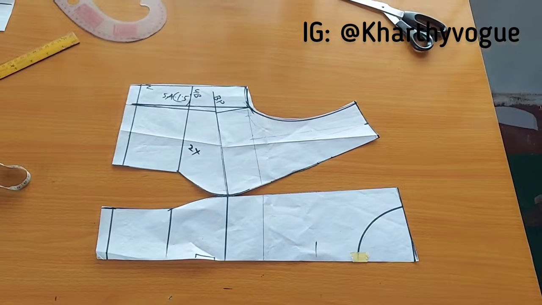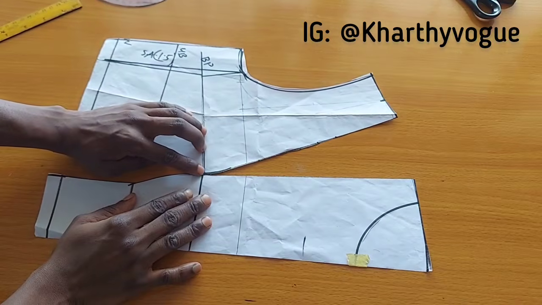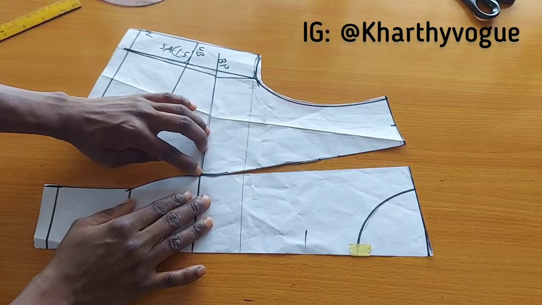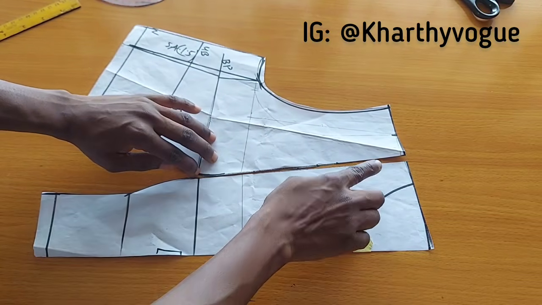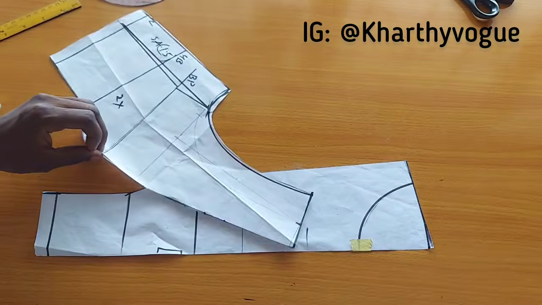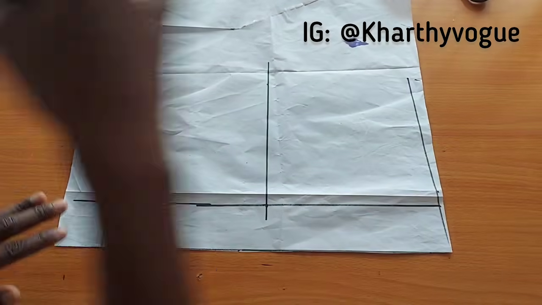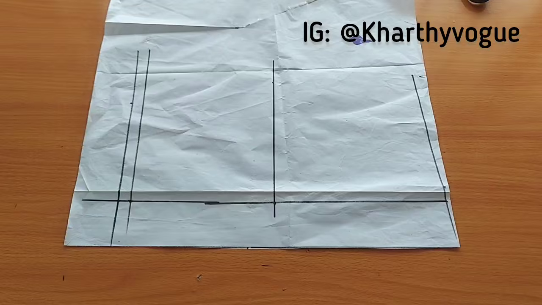The next thing is to move on to the back. I'm just trying to test my pattern. As you can see from the bust point, I align it to the shoulder area, and as you can see, it's aligned, it's equal. Now for the back, I already went ahead to draw my line.